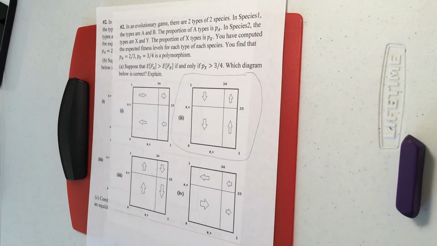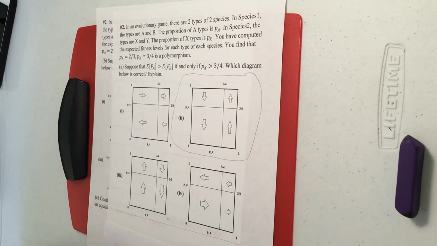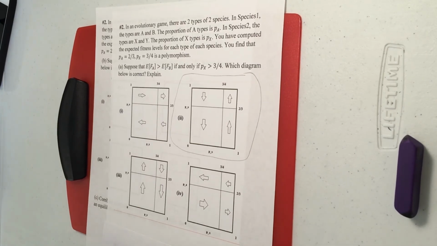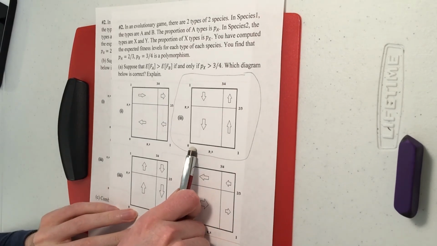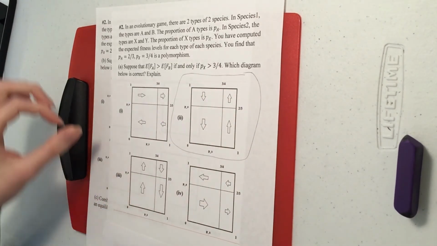Hello, game theorists. We are in the very last part of the very last problem of our very last episode. So we're doing this evolutionary game, and we're trying to find which equilibria were stable, and we're trying to draw a diagram. We established earlier that diagram 2 was consistent with this fact.